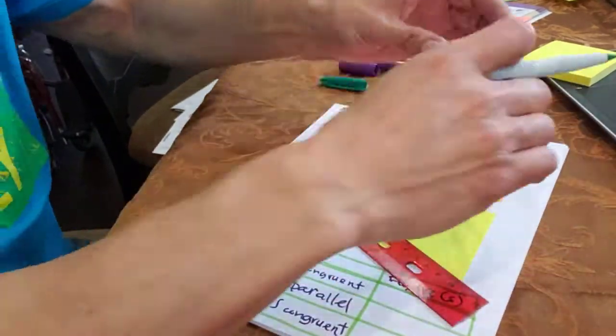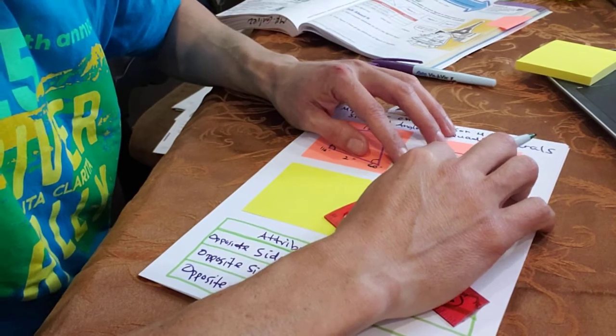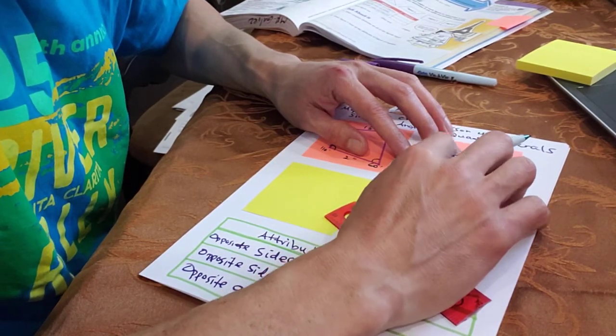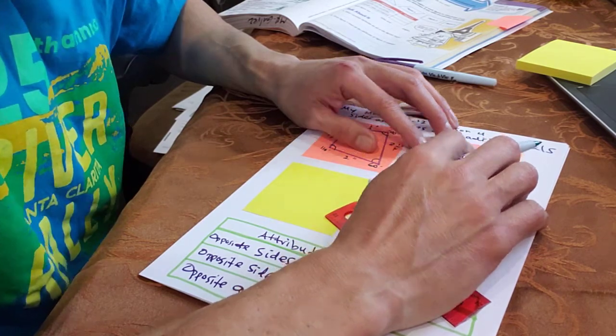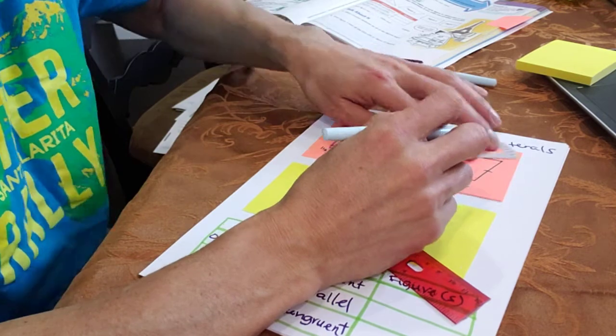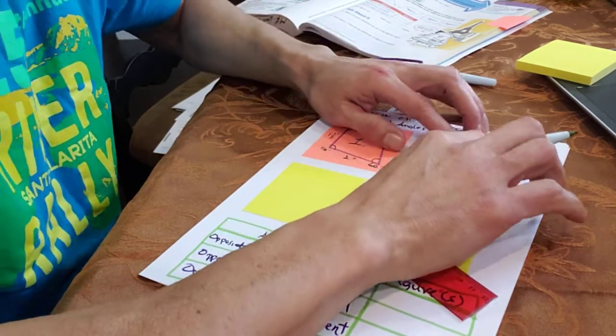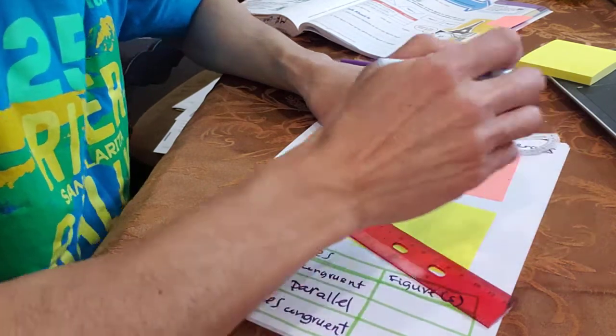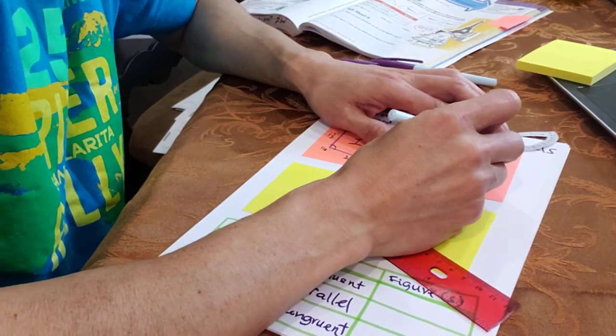And for the angles, get this lined up over here. This is an acute angle, so it should be less than 90. We're at 70 degrees over here. And I'm going to find out the opposite angle over here. It should also measure 70, and we're at 70 degrees on this side.